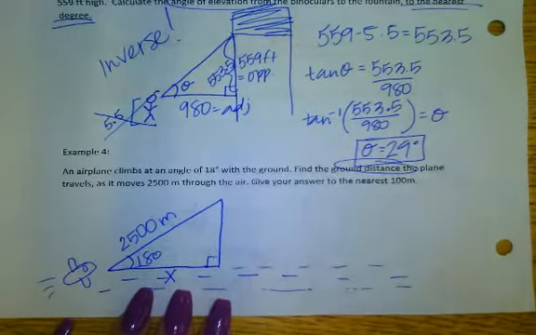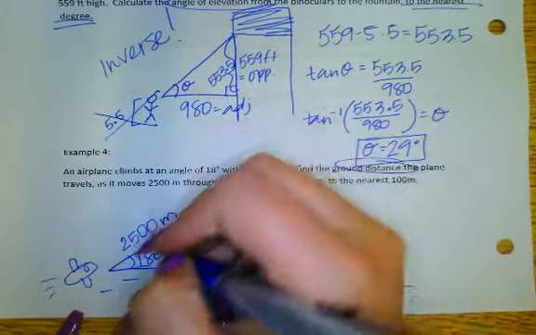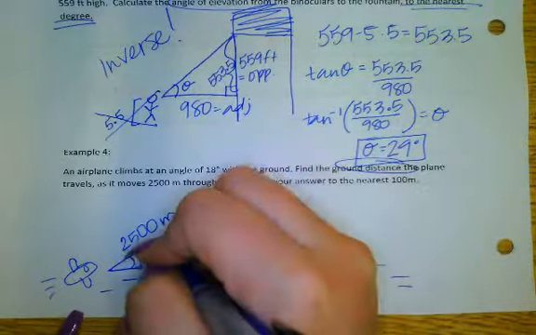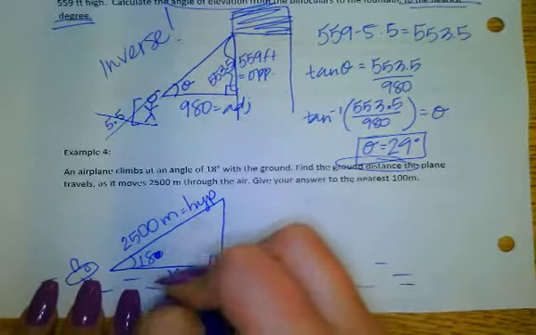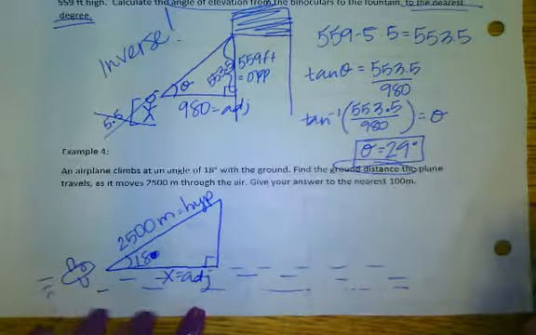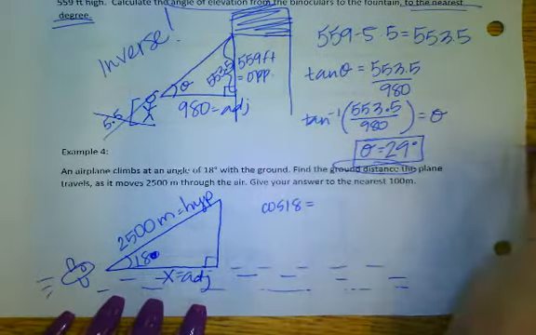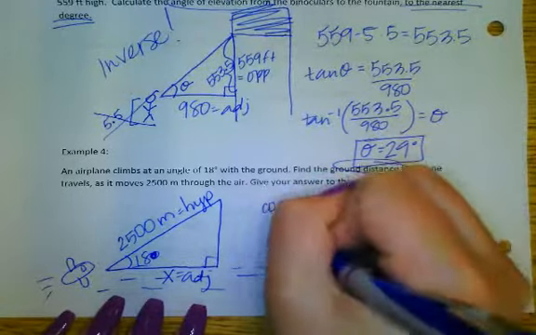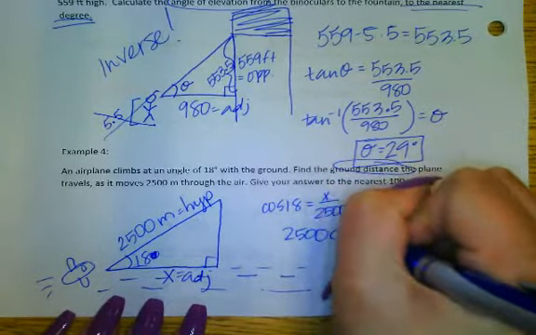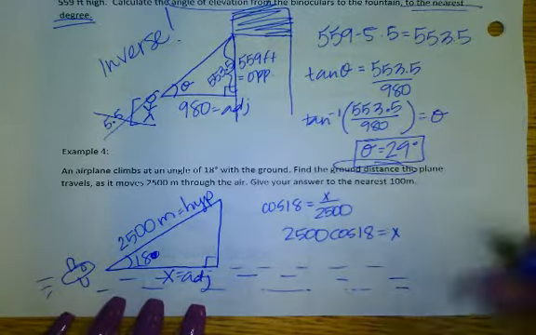Okay. What is 2,500 in relation to 18 degrees? And x? Adjacent. So which trig function? Cosine. So I have cosine of 18 equals x over 2,500. So I have 2,500 cos 18 equals x. To the nearest 100 meters.